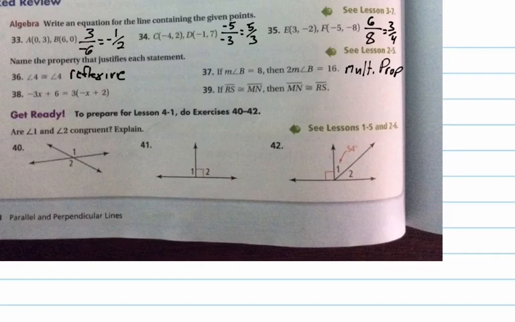38. That's the distributive property, right? 3's knocking on the door of this parenthesis party. Say, hey, I want to come in and meet you guys. Hey, how you doing? I'm 3. Let's multiply. Yeah, so that's the distributive property.